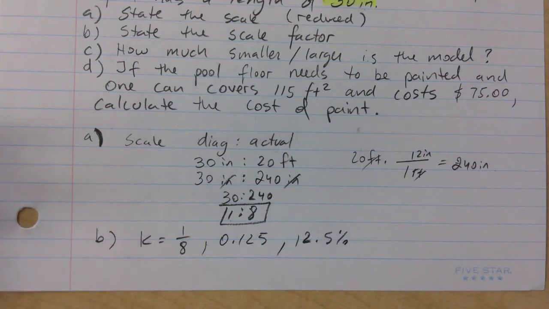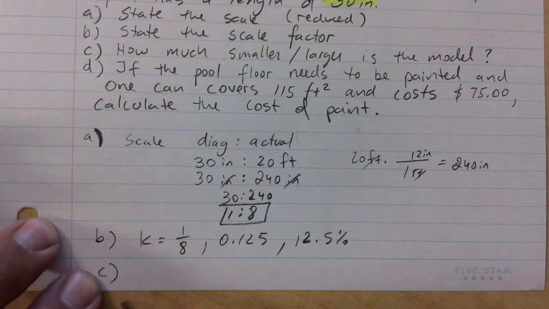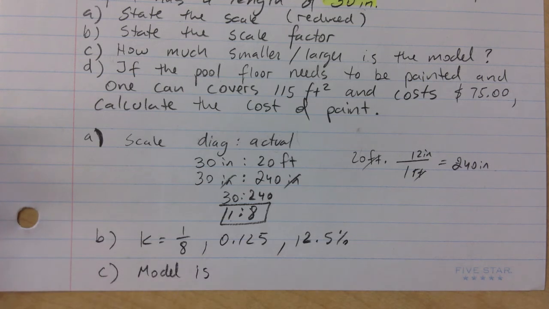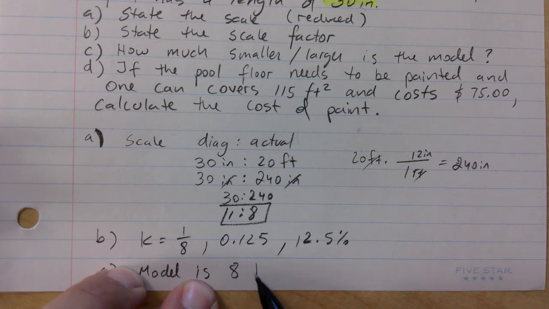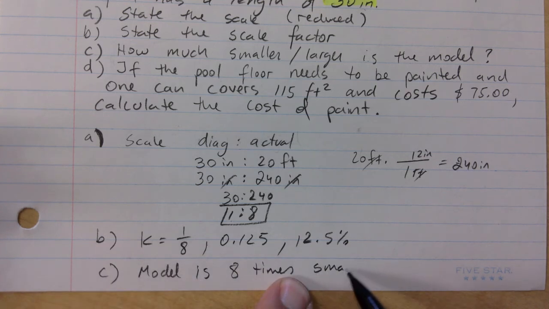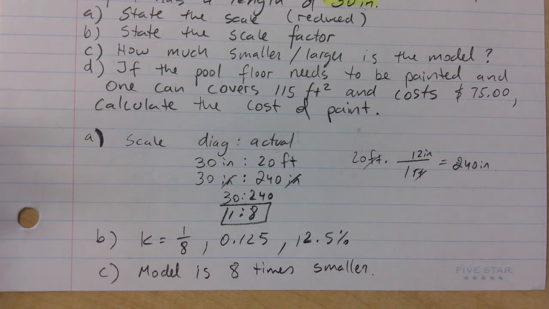Okay. I used all decimals because it's a finite decimal. That's actually preferred. See how much smaller is the model. How would you answer this? How much smaller is the model? How many times? 8 times smaller. Or the original has been reduced by a factor of 8. Right? So there it is. Okay.